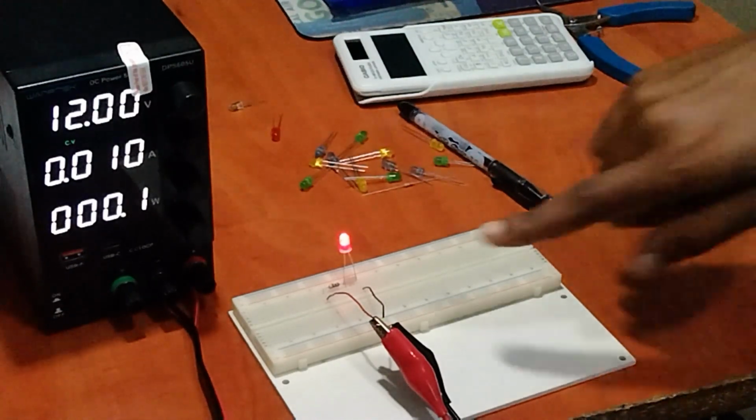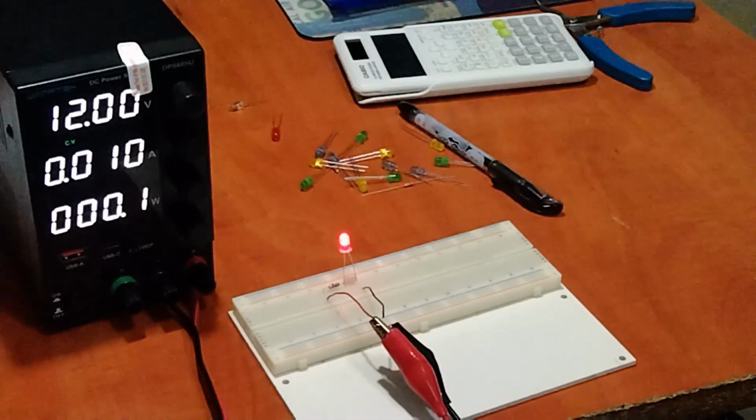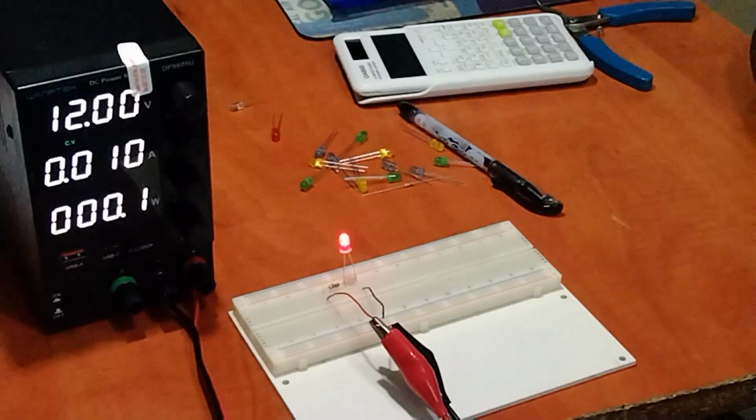Yes, sir. No, I'm just trying to demonstrate what we're calculating on a board. Yes, sir. I'm not going to demonstrate the power dissipation. But you see how it works. So now if I increase the voltage, what's going to happen? The resistor will bend. Let's see.